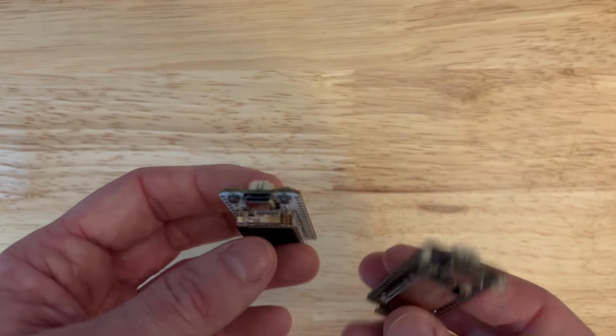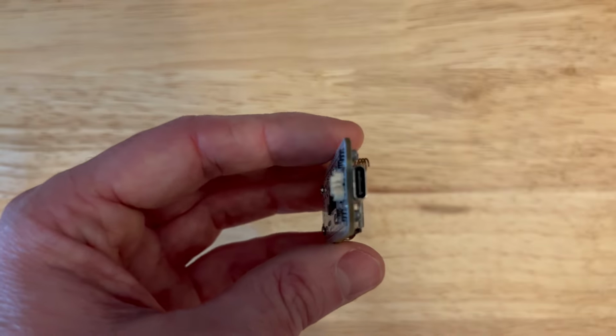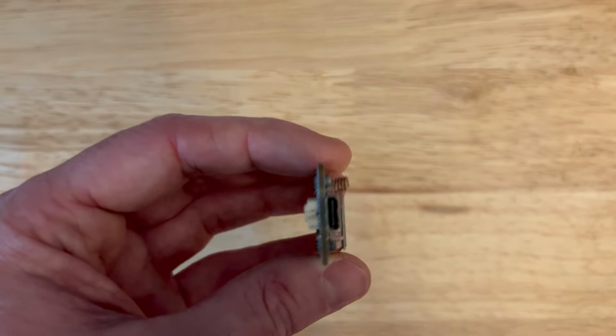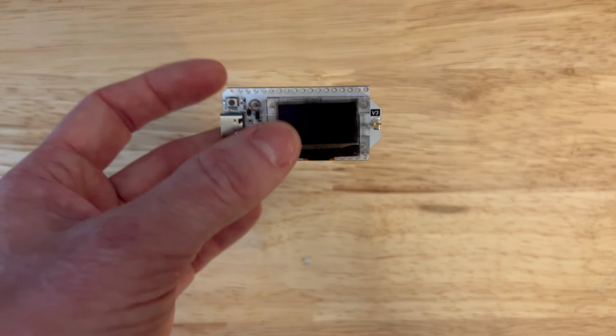If you have older Heltecs, a good way to figure out if you've got the V3 or not: if this is USB-C, you have the V3. If it's micro USB, you've got the older ones, which I don't recommend at all. Those are very quirky devices.